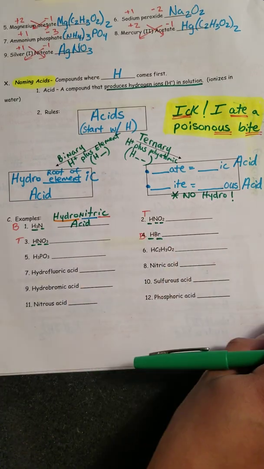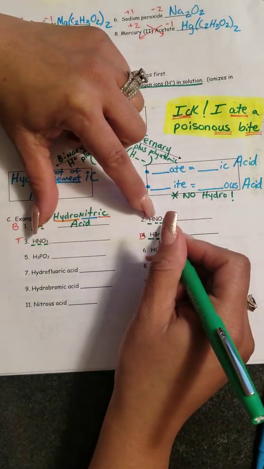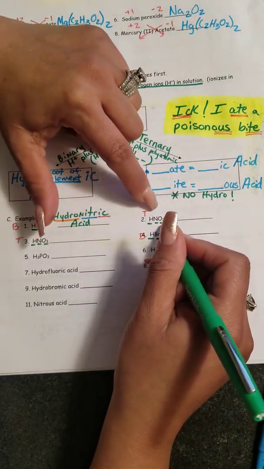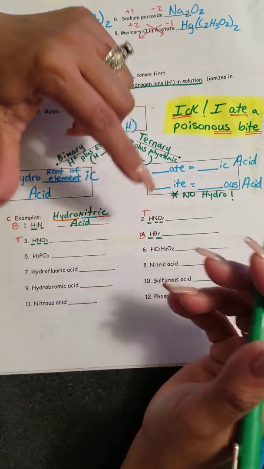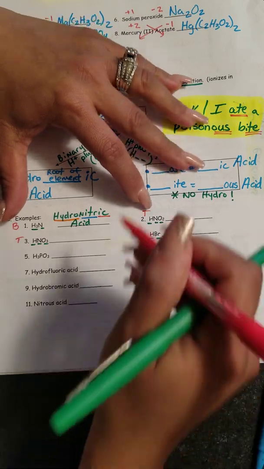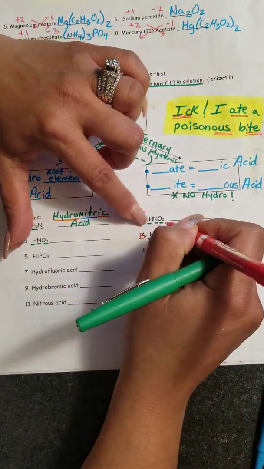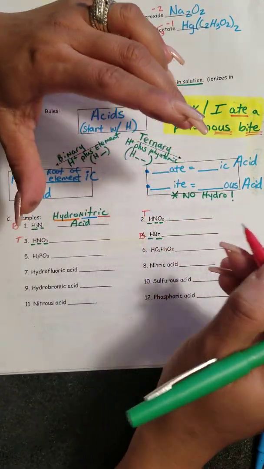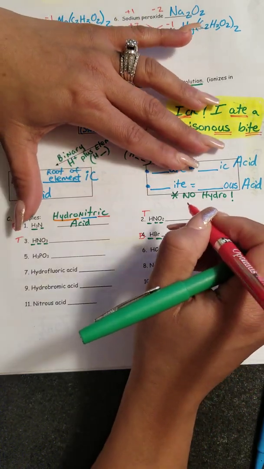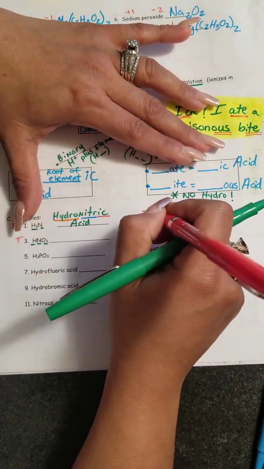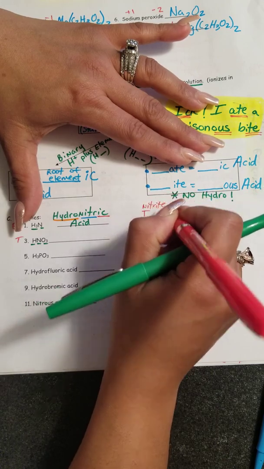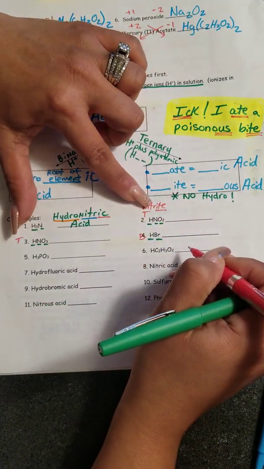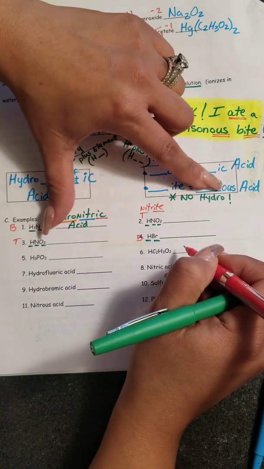Okay, let's come to the next one. We have hydrogen and we have a polyatomic. So we need to go to our polyatomic chart so we can find that. And for a while, if I was you, I would probably come over here and maybe write down what this polyatomic name is on the polyatomic chart. This is nitrite, I-T-E. Nitrite. I-T-E becomes an O-U-S.